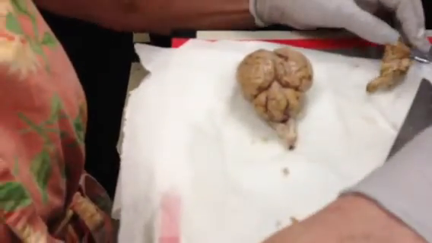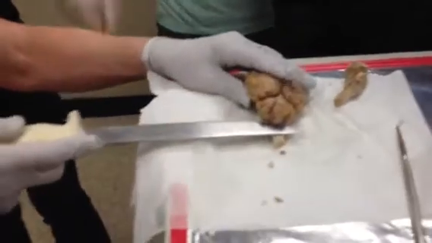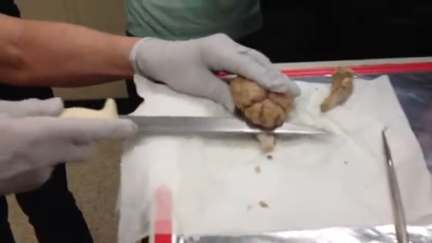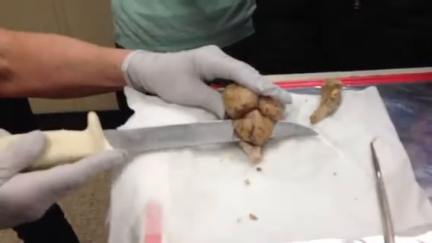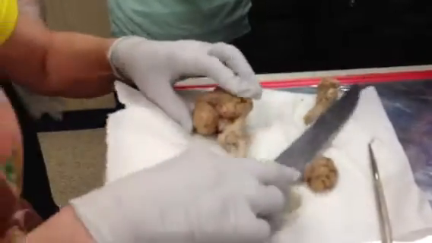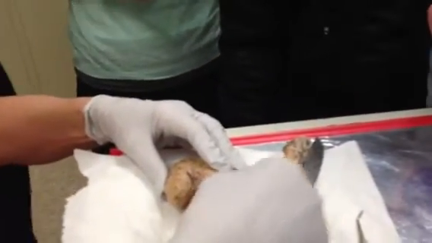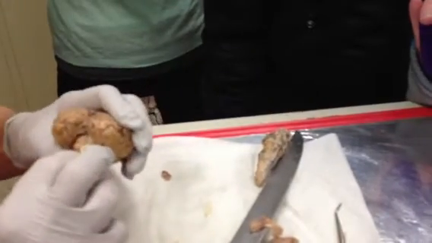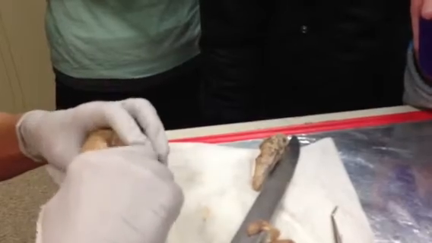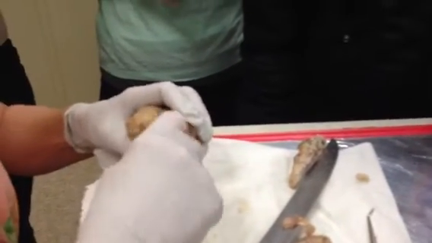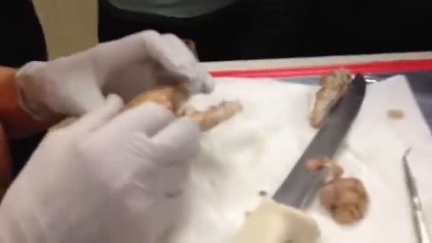Now, I'm going to actually make one. What I'm going to do is I'm going to tease off or cut off, I just took off the cerebellum. Okay, can you see the cerebellar peduncles here?